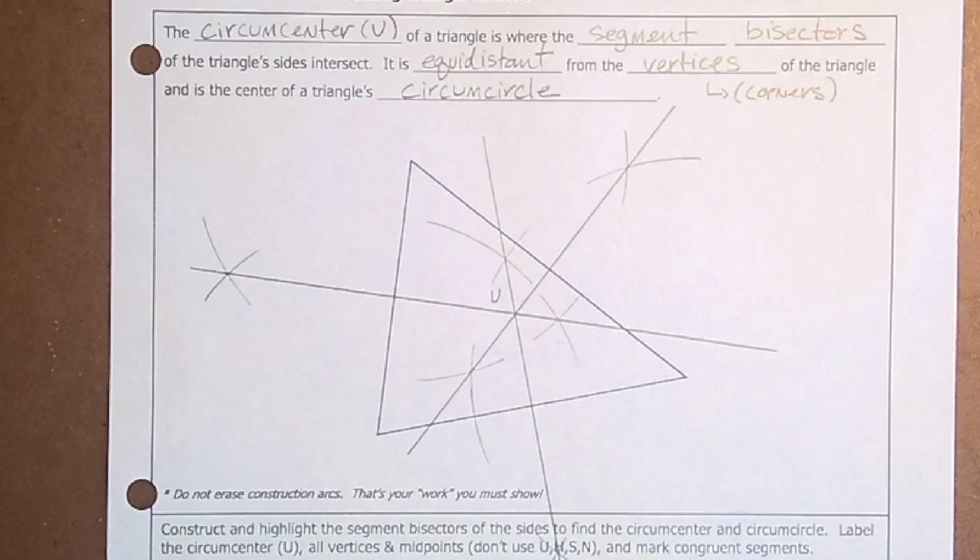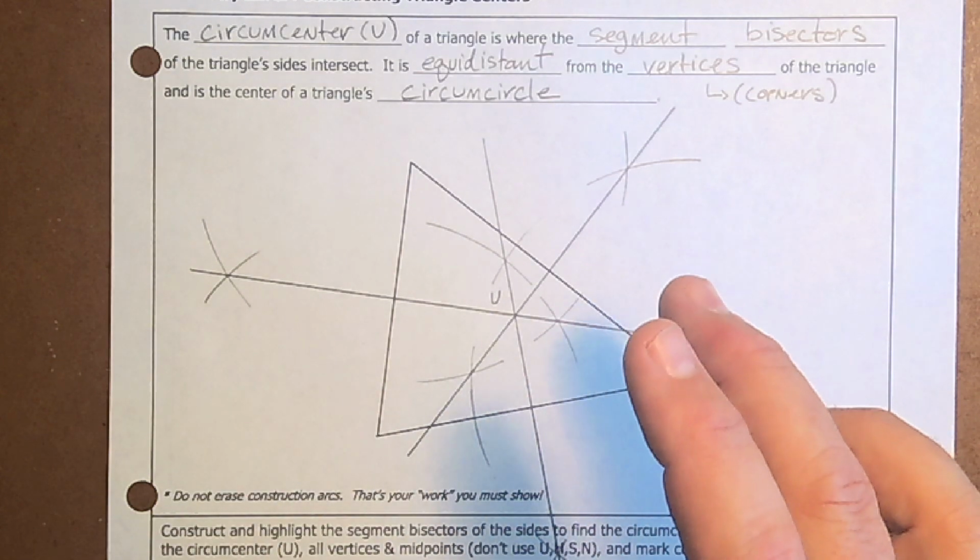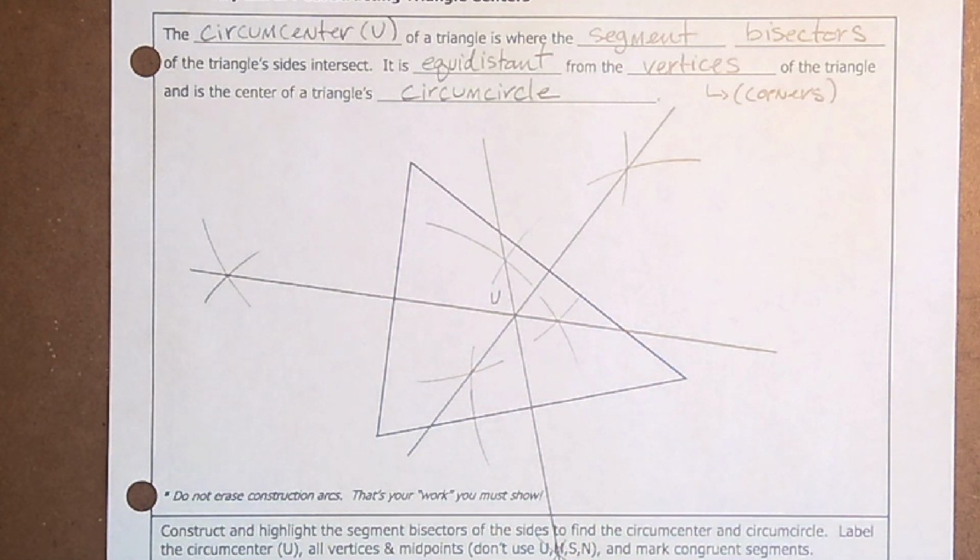Now, one of the things that I want you to be able to do is indicate to me clearly that you know the three line segments that produced your circumcenter. And so what we're going to do is we're going to color all of our bisector segments one color. And so listen carefully. We're going to use one color every time we do a circumcenter. So segment bisectors in every lesson that we do for the next few lessons is going to be one color. You can switch it up between lessons, I don't care. But I want you within a lesson to use one color for all circumcenter construction.